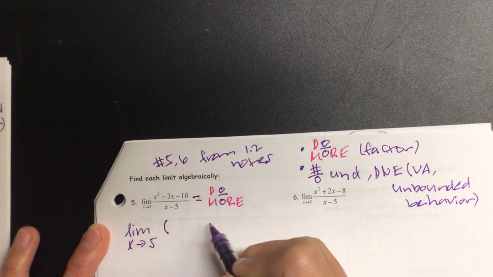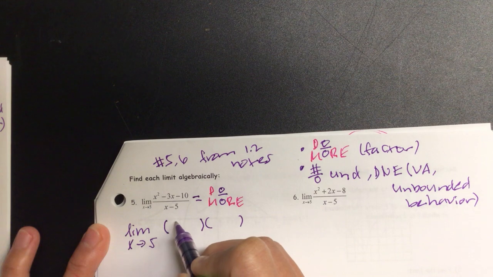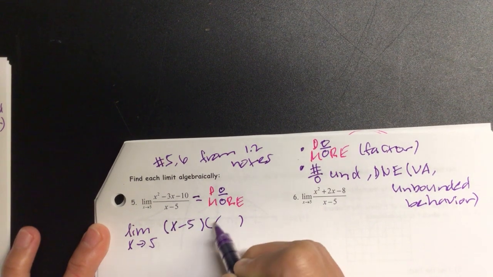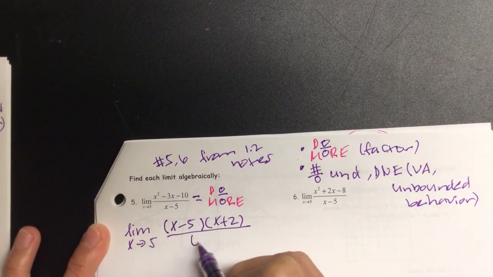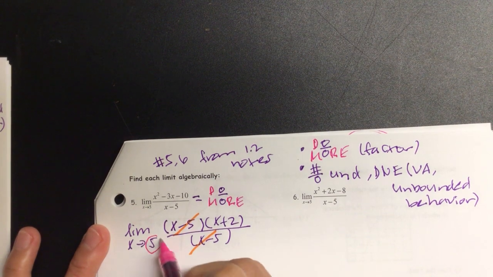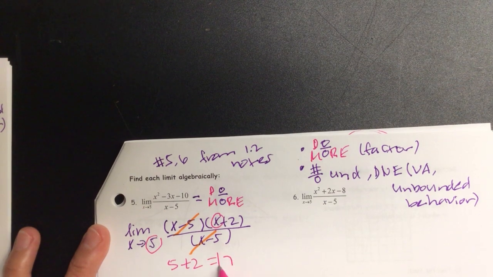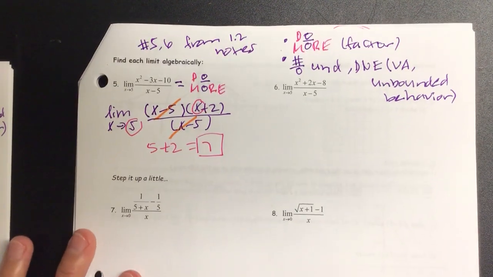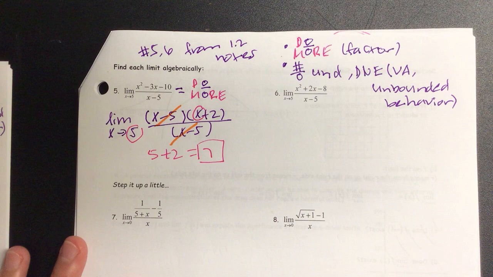So what was factored out on the top? x minus 5, x plus 2. The bottom is good as it is. What eliminated? Boom. And once I do, can I then plug it in? So when I plug in the 5 into the remaining x, I get 5 plus 2, which is 7, and we're good to go. Everyone good with that? So always first plug it in, because it could exist without doing more.